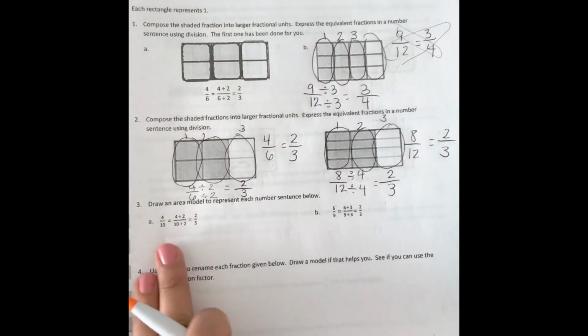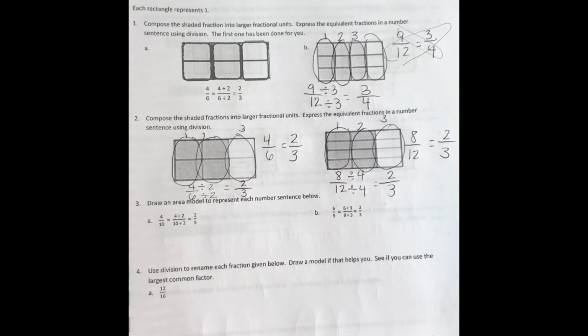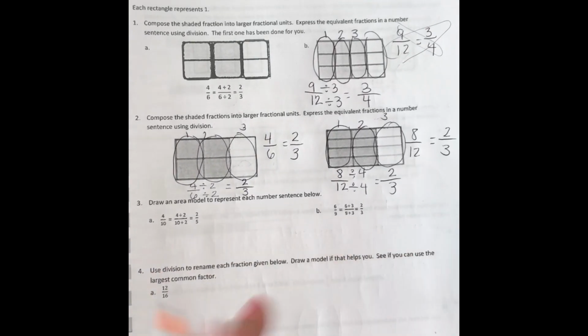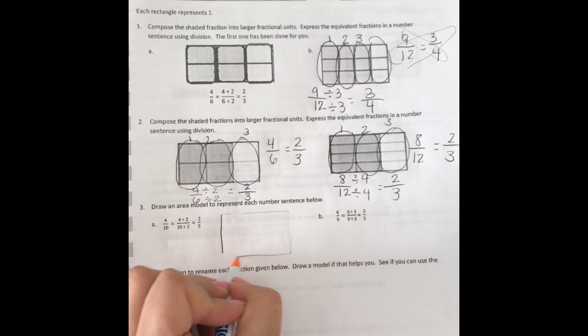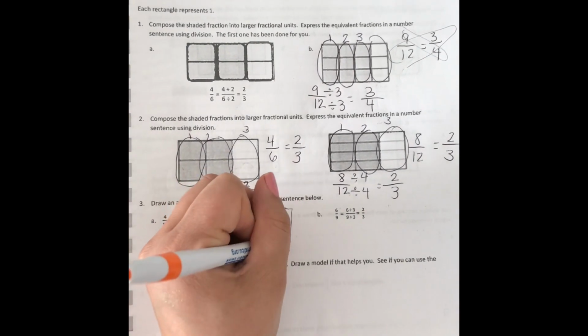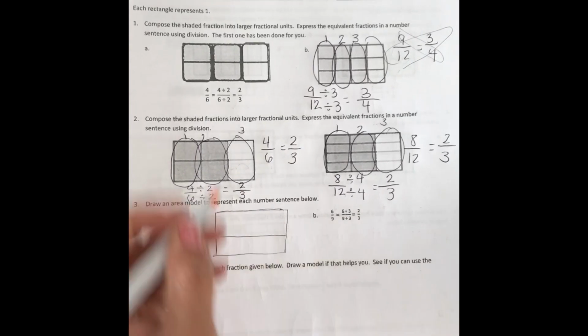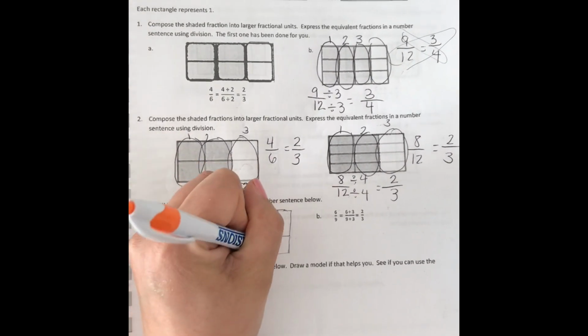Now what we're going to do down here for number 3 is they gave us the entire equation. We're just going to draw it. So I'm going to do A and then I'll let you do B. Let's follow along. First we got to draw our one whole. And we're going to color in, there's 10 parts. So I break it up in half and then do 5. 1, 2, 3, 4, 5.